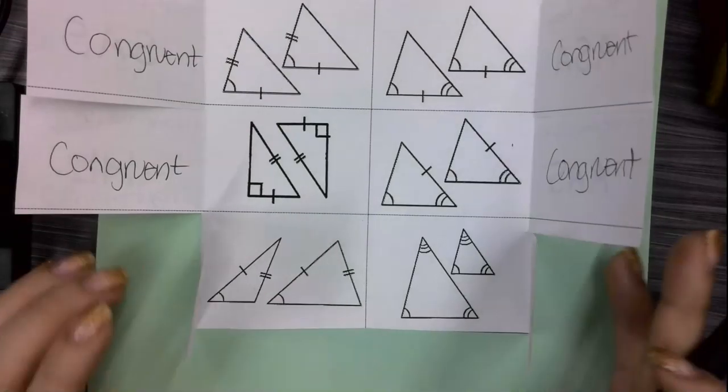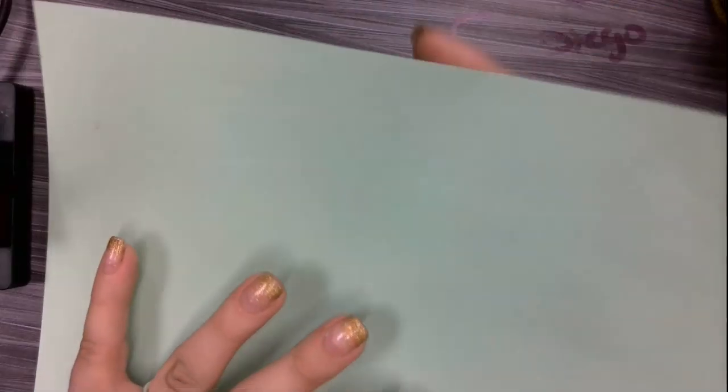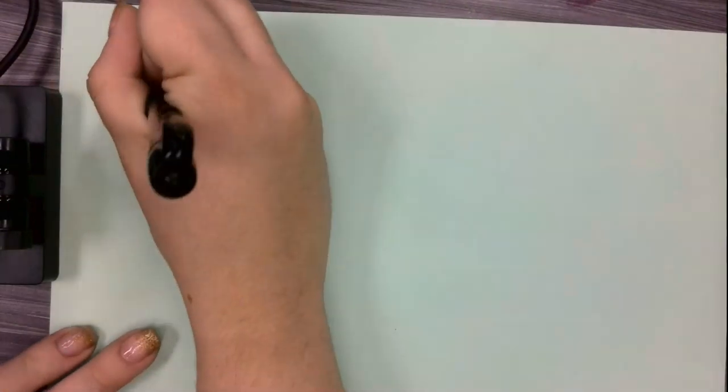Okay, so then on the back side, we'll fold these up. I'm going to flip it so it's long ways. And then I'm going to write two columns. So when I'm writing proofs, there's things I want to look for.